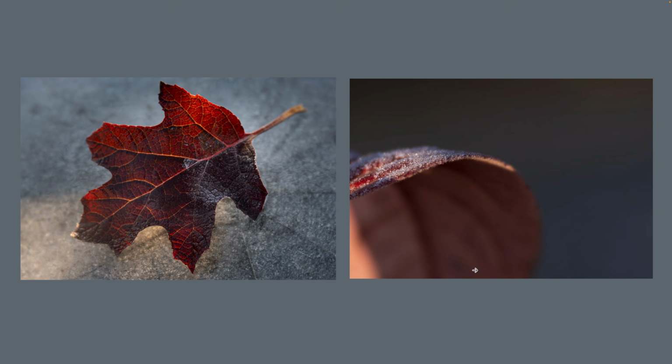All right, and here's some images that I shot. This was just on a cold, cold, icy day where there was still this beautiful oak leaf on some concrete, and then capturing really the edge of a leaf with all the beautiful frost. So using any lens, you can get out and think about capturing the beauty of something frozen.